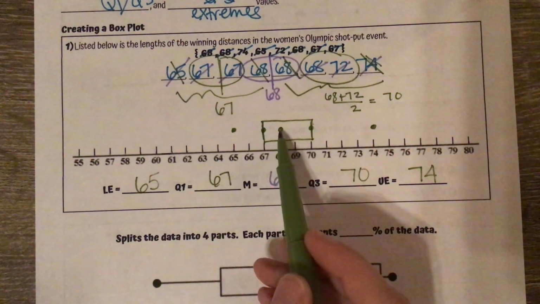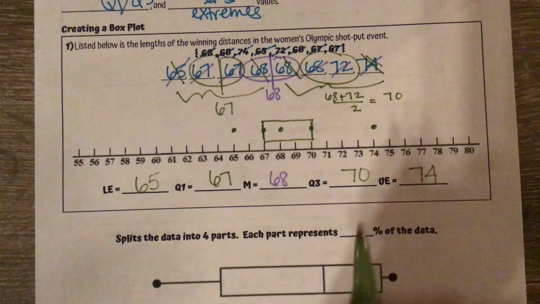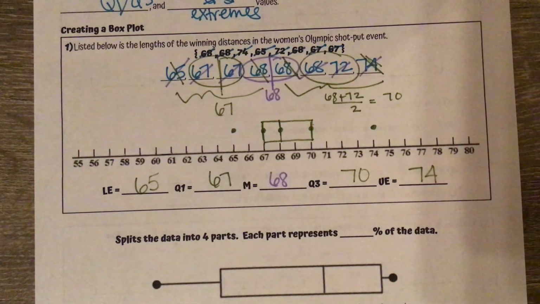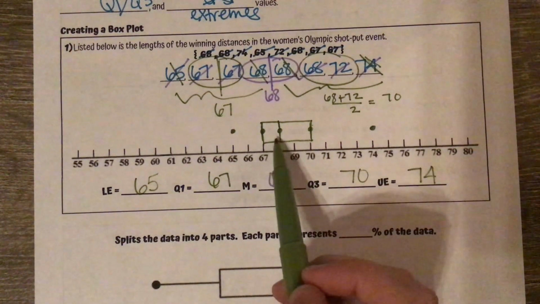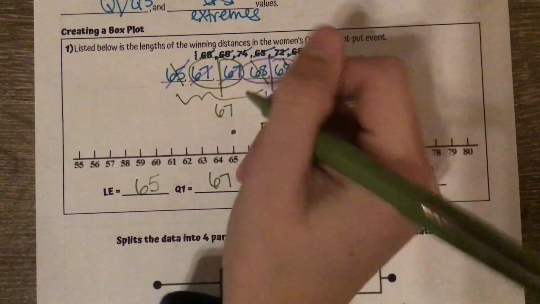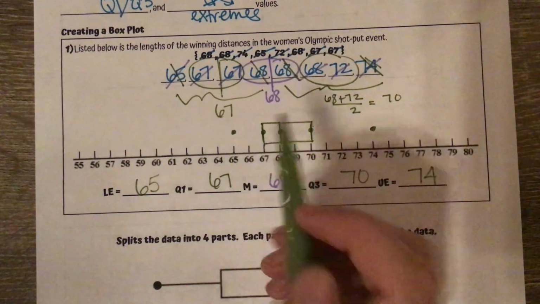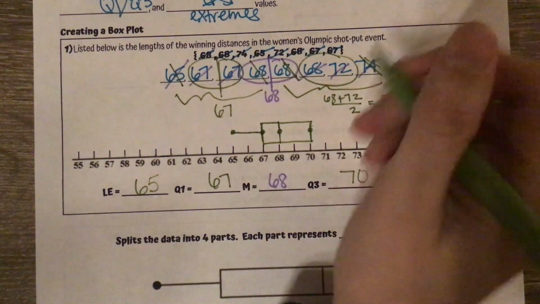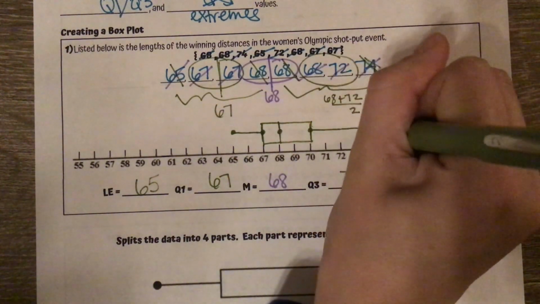That dot in the middle should be the median. That's our middle value of 68. I'm going to draw a line through it, so it kind of breaks our box in half. Then for the bottom dot, my lower extreme, I'm just going to connect with a horizontal line. And same thing on the right side.